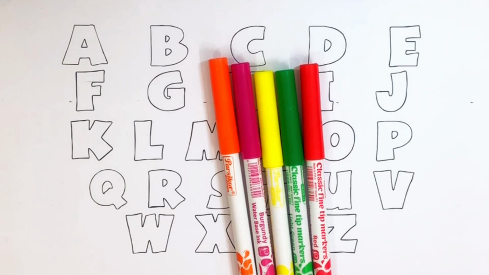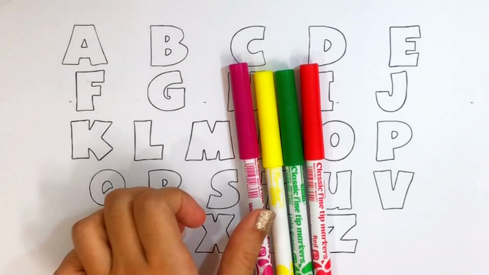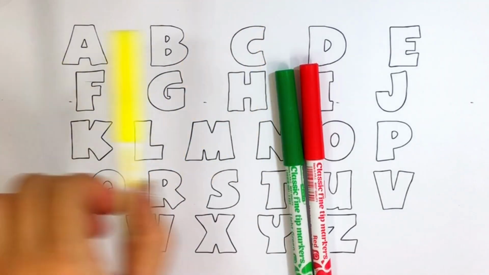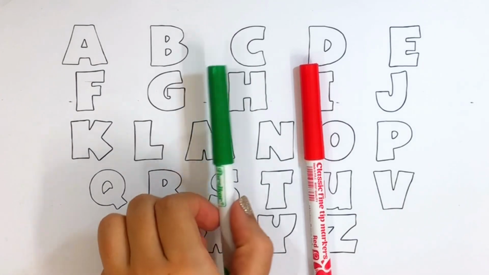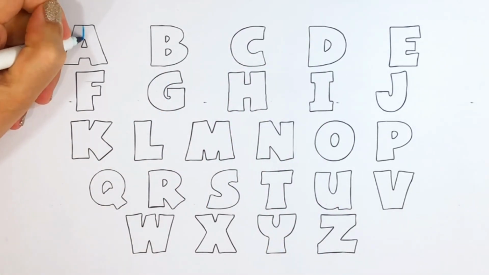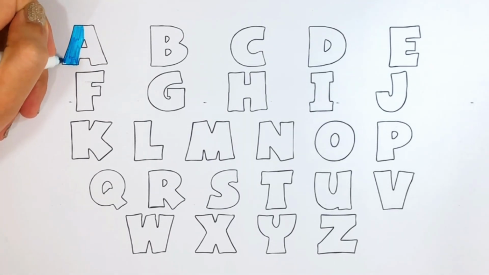brown color, orange color, dark pink color, yellow color, light green color, red color. A is for apple.